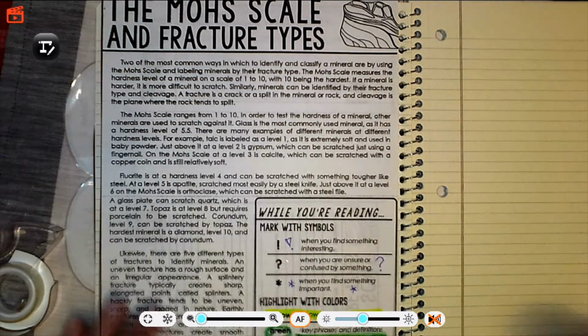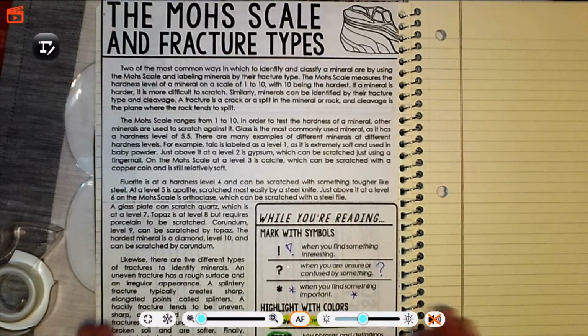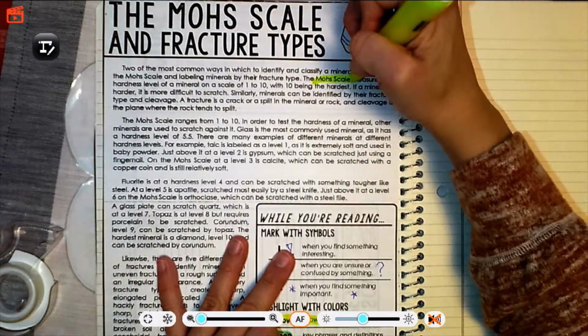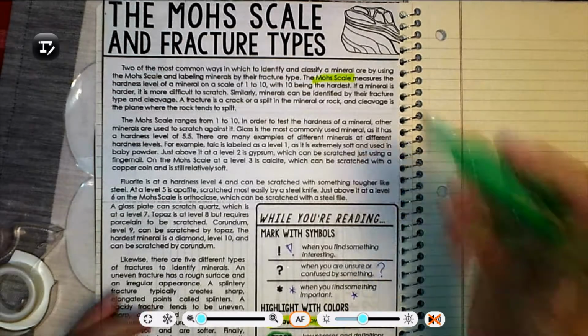Okay. The Mohs scale and fracture types. So we're talking about today: 2 of the most common ways in which to identify and classify a mineral are by using the Mohs scale and labeling minerals by their fracture type. The Mohs scale measures the hardness level of a mineral on a scale from 1 to 10.